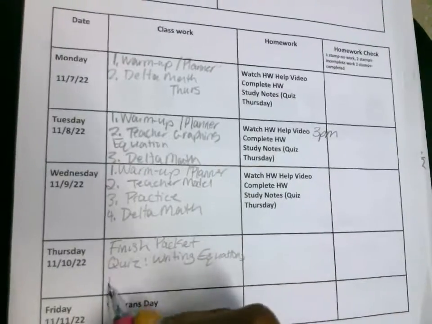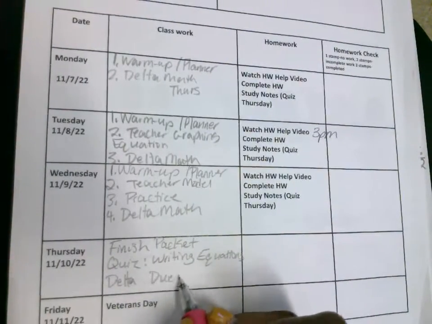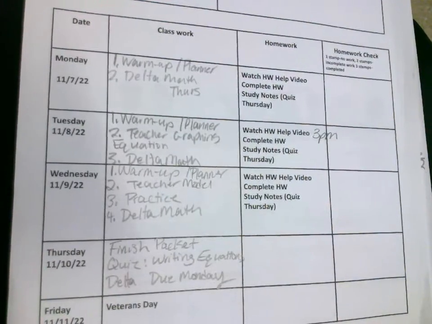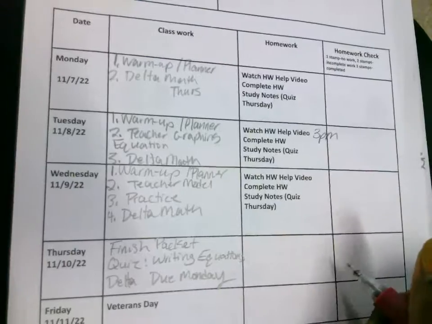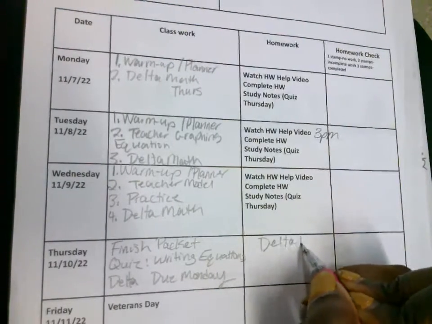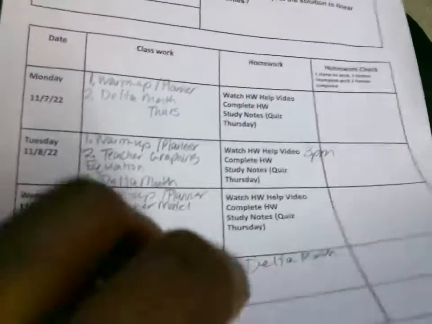After you finish that, you can work on your Delta Math. Your Delta Math assignment is due Monday. Please make sure that if you're not finished, that you work on your Delta Math. And your Delta Math is due Monday. All right, so let's turn to the back.